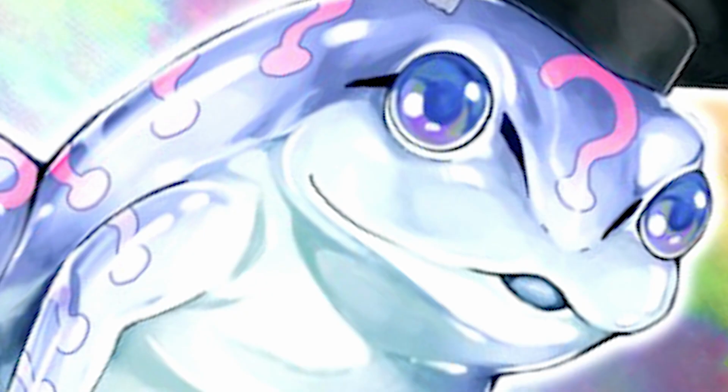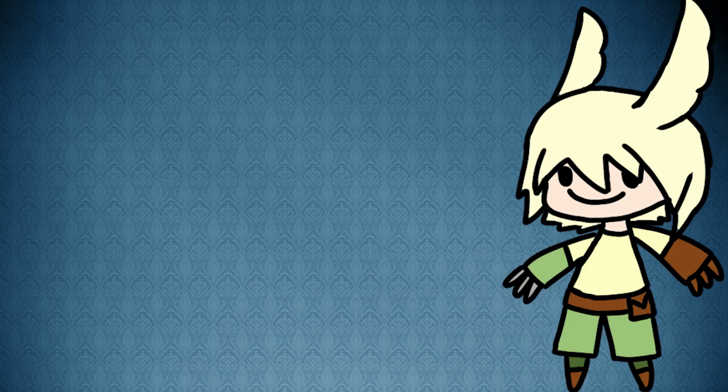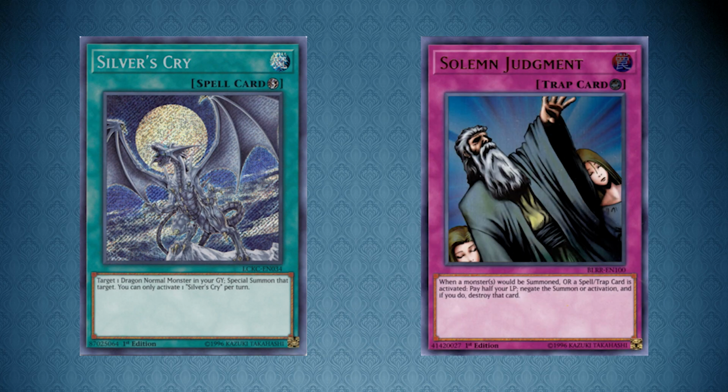Now, let's talk about the most confusing part of problem-solving card text. Use once per turn versus activate once per turn. You may be thinking, but Joel, what is the difference? And I'll say, sit down, let me tell you. Cards that say can only be activated once per turn can be activated again, but only if the effect is negated. For example, if you activate Silver's Cry and your opponent chains Solemn Judgment and you have another Silver's Cry in hand, you can activate that second one. Same applies to once per duel cards like Seal of Orichalcos.